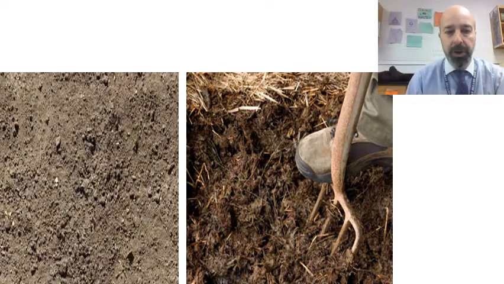On the left, we have dirt. On the right, we have soil. One of these things is the giver of life and is extremely important to all life on Earth. The other one is a bunch of small pieces of rocks.